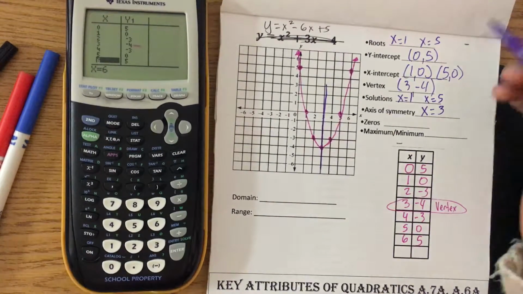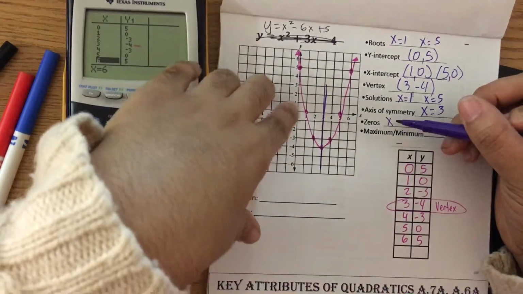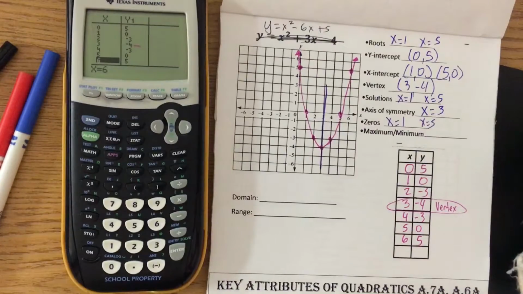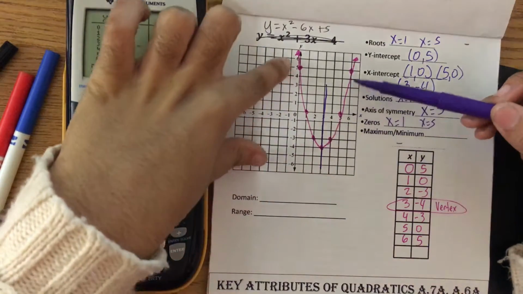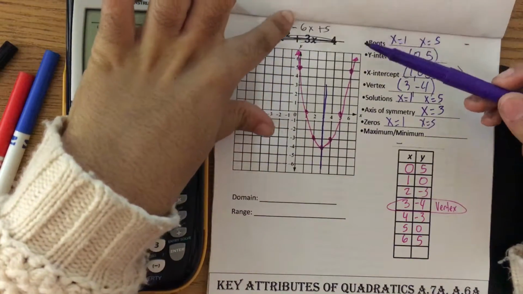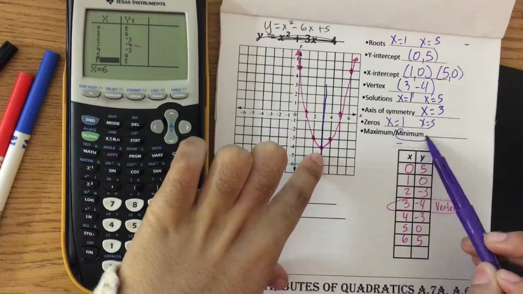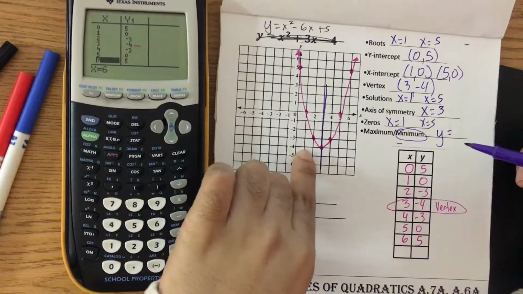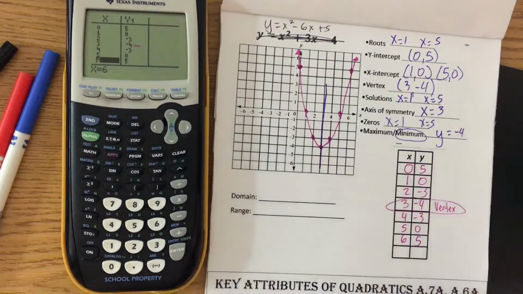Zeros, where the graph crosses the x-axis. So x equals 1 and x equals 5. Maximum or minimum. This graph has no maximum because it goes on forever. So it would have a minimum, which is the lowest point. So the lowest point is y equals -4.